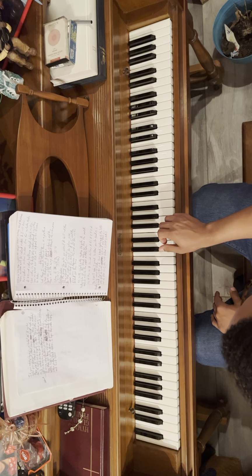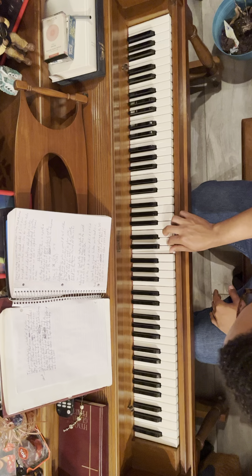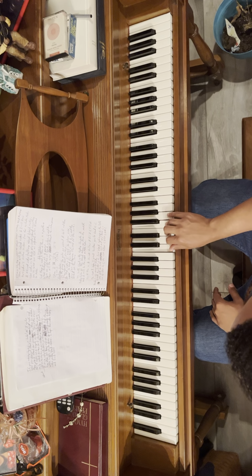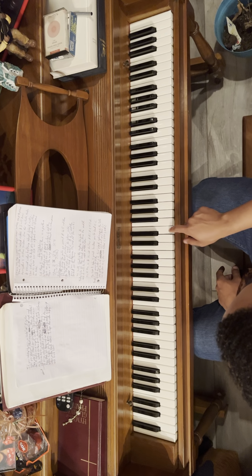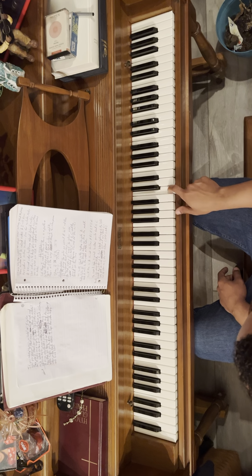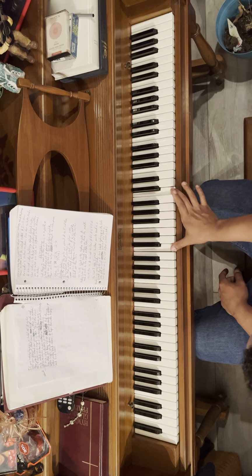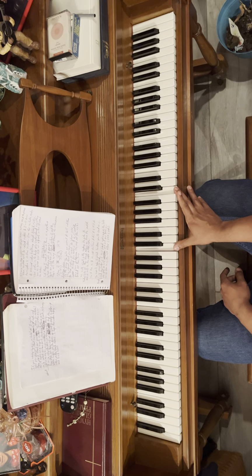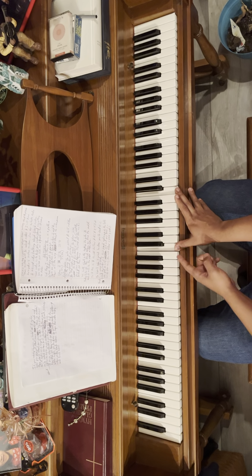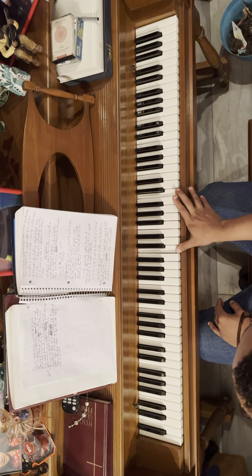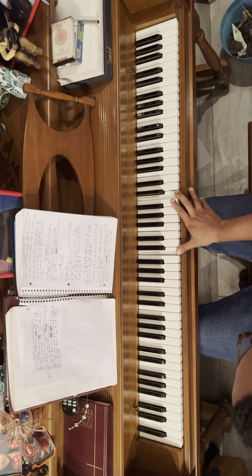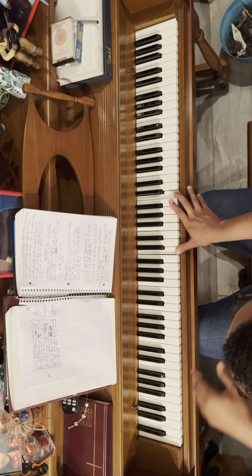So you have C, D, E, F, G, A, B, C. So you've got 1, 2, 3, 4, 5, 6, 7, 8. From here to here is an octave. And this is C, and this is also C.